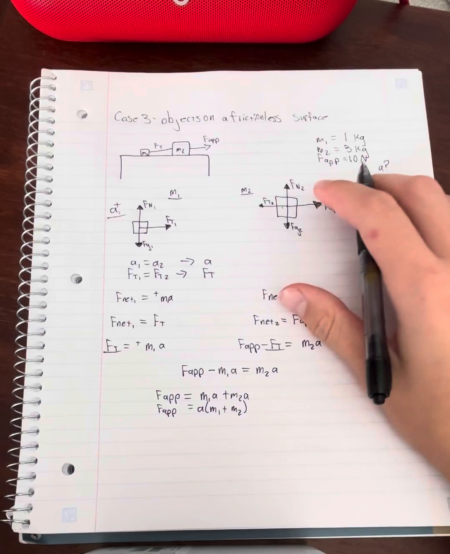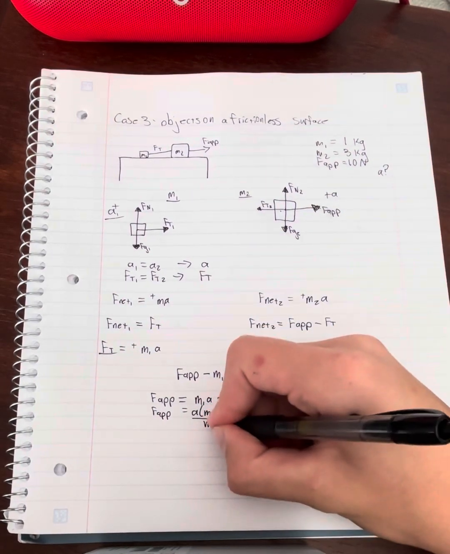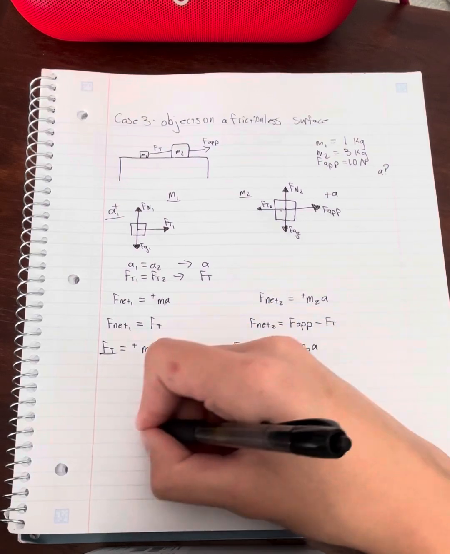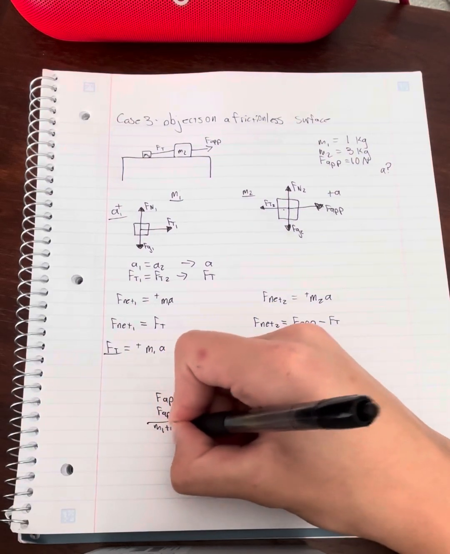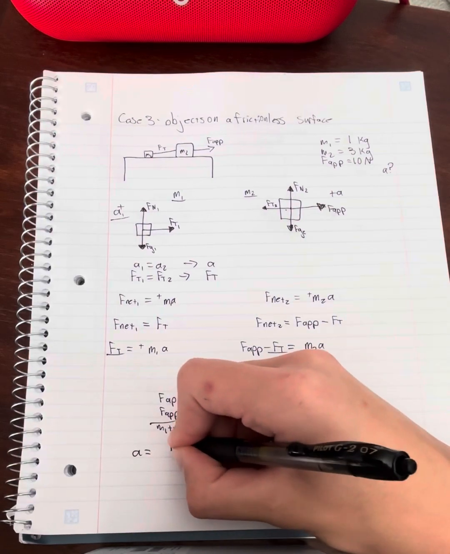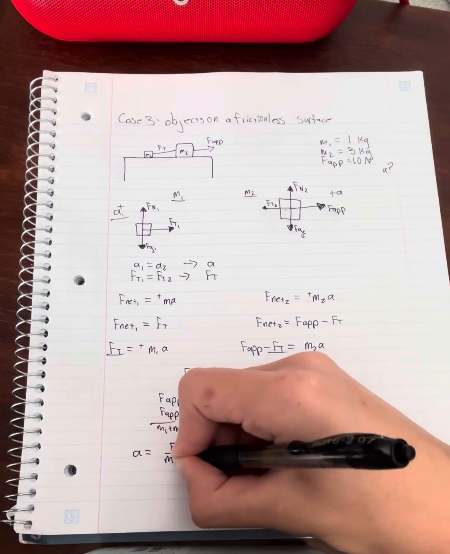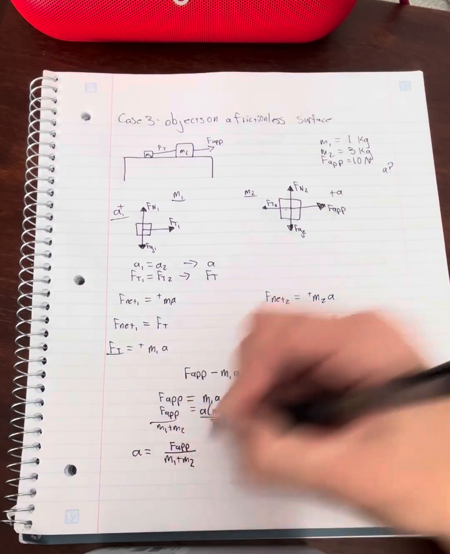And now we're gonna solve for A. And so we're just gonna divide by M1 plus M2. So acceleration is equal to the applied force divided by M1 plus M2.